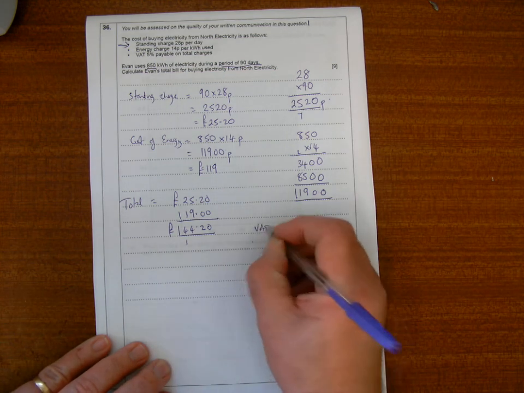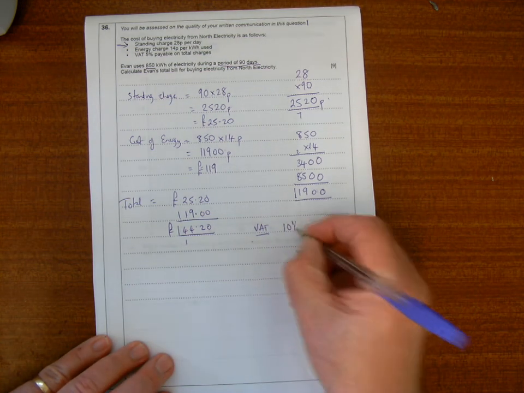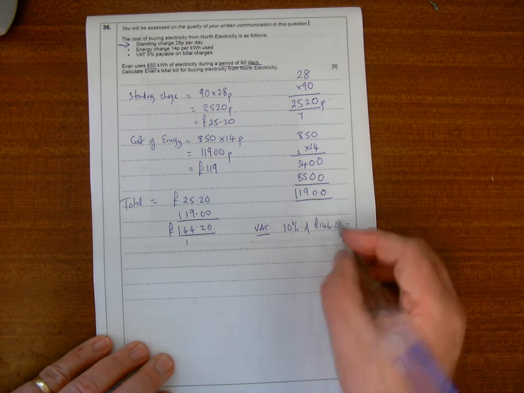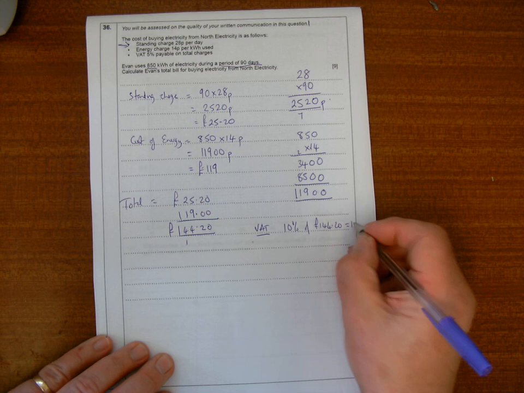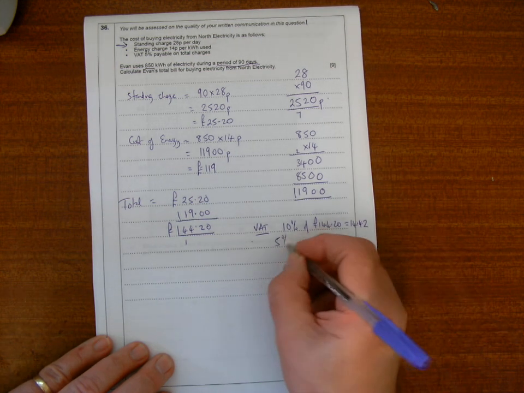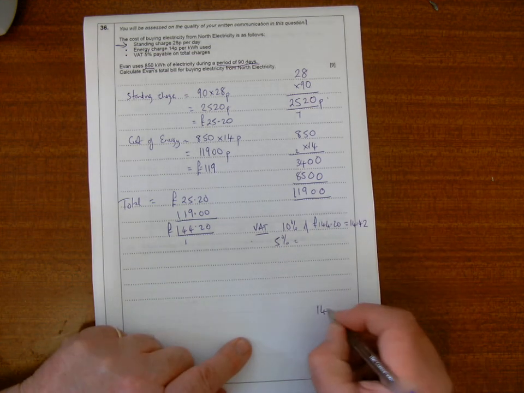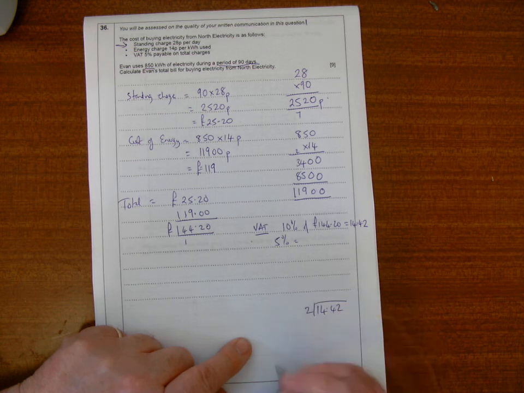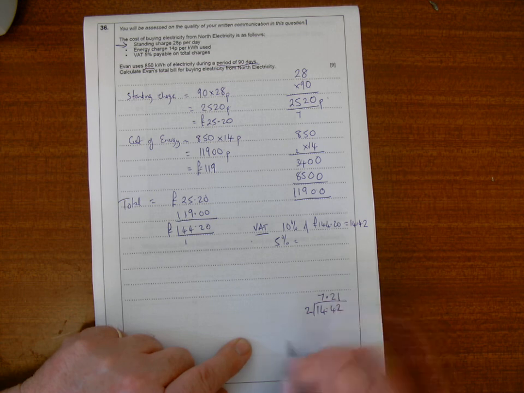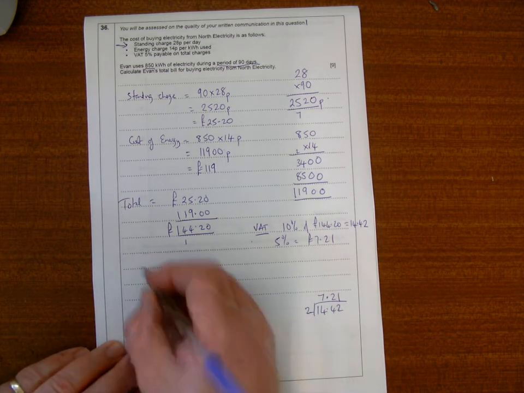So the VAT, okay, so to find 5%, I'm going to work out 10% first of all. So 10% of £144.20. To work out 10%, just divide by 10, so that's £14.42. So 5% will be half of that. So I'll just do that down here. £14.42 divided by 2. 2 into 14 goes 7. Decimal point. 2 into 4 goes twice. 2 into 2 goes once. So that's £7.21.